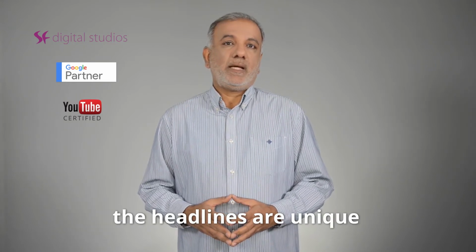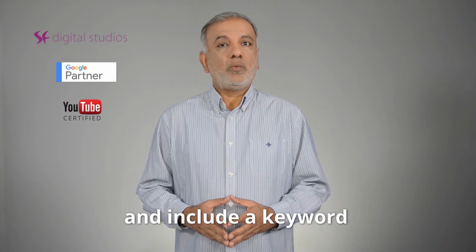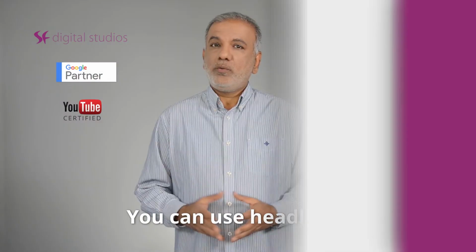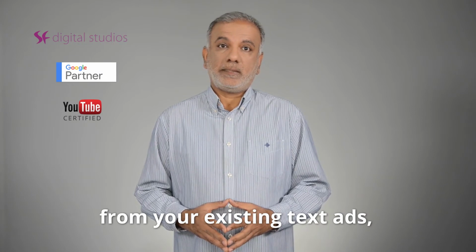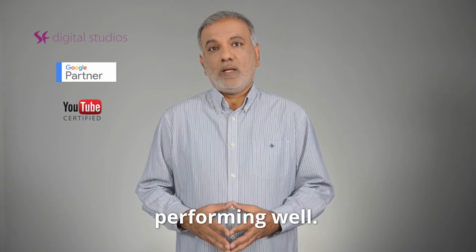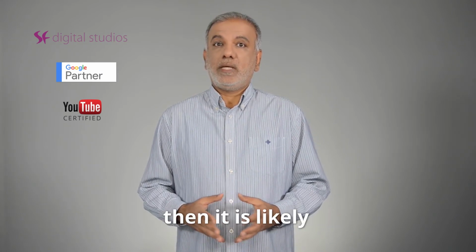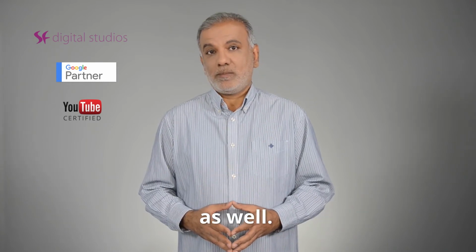Make sure that the headlines are unique and don't repeat similar phrases and include a keyword in at least 2 of them. Reuse content. You can use headlines and descriptions from your existing text ads, particularly ones that have been performing well. If it works well in your Google Ads search ad campaigns, then it is likely to succeed in your responsive search ads as well.